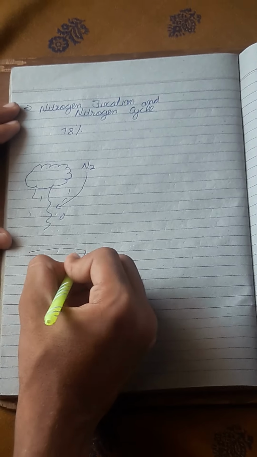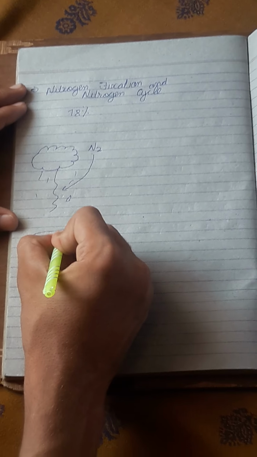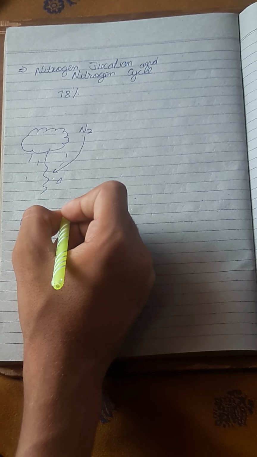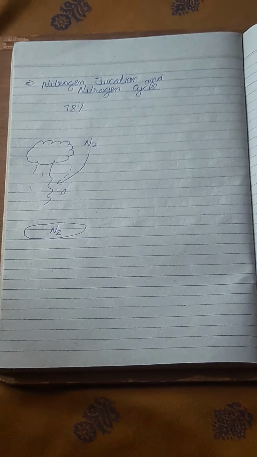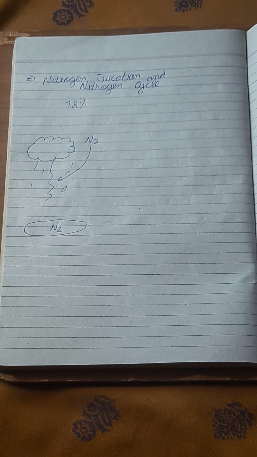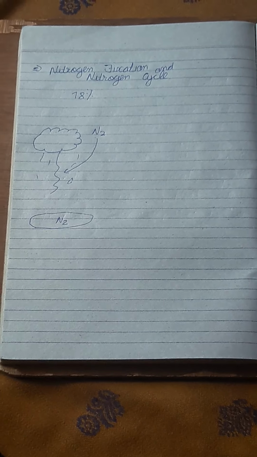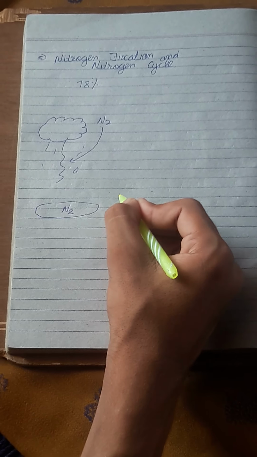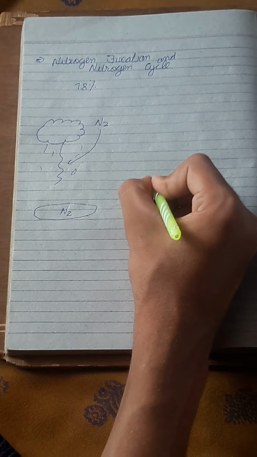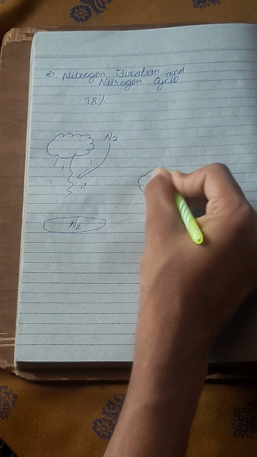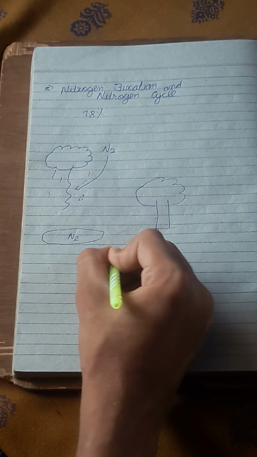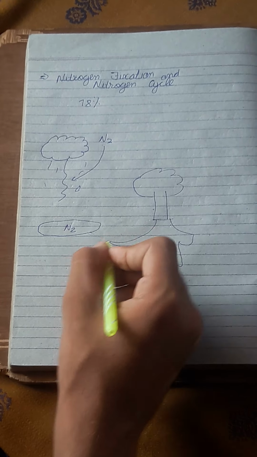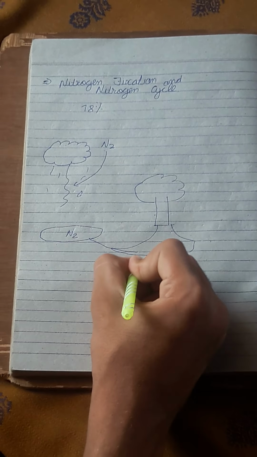So here the rain has fallen, and it is soluble in water. Nitrogen is now in the water. Nitrogen fixing bacteria in the soil and the root nodules produce ammonia. The water seeps in and is taken up by the plants and animals. Just like here is a tree, and it has absorbed this nitrogen that is in the soluble form.